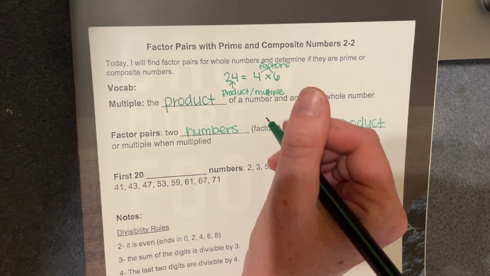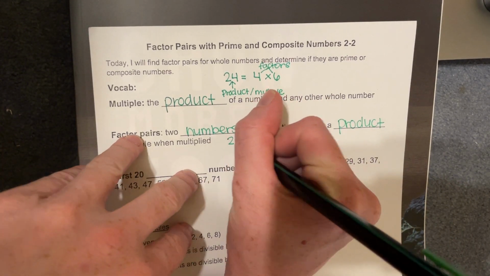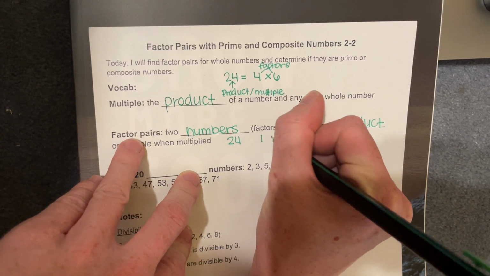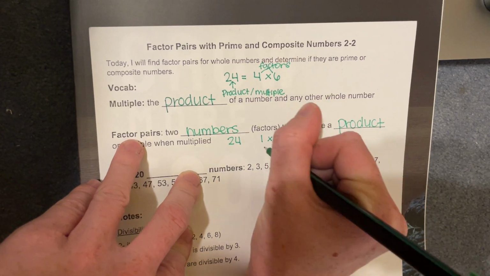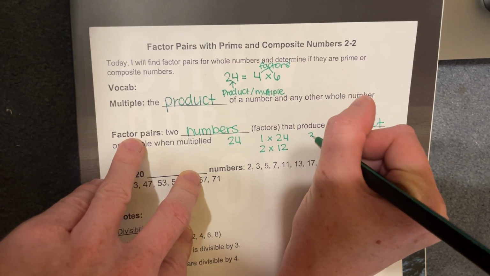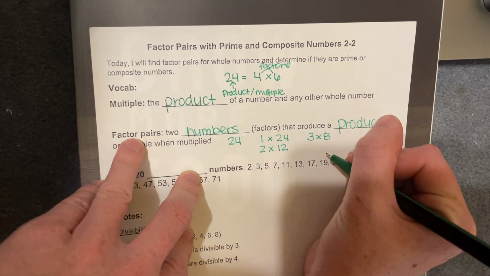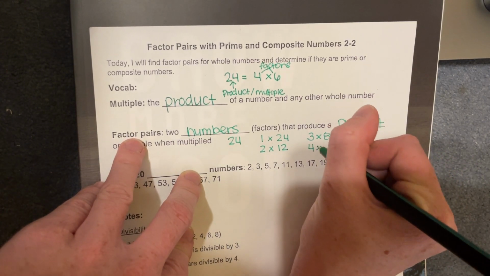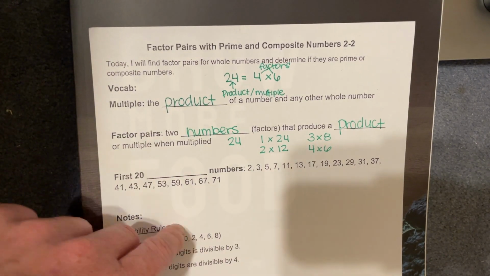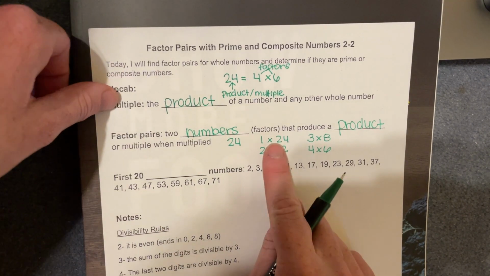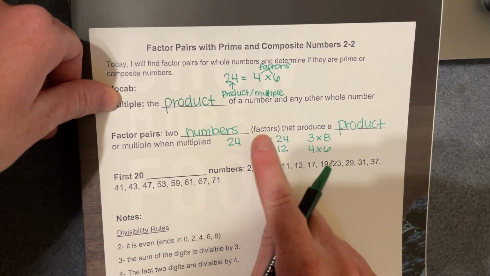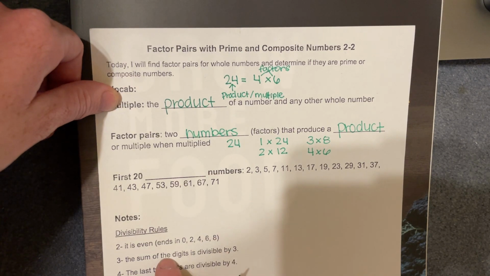Okay, so for example, if I have the number 24, my factor pairs for 24 are 1 times 24, 2 times 12, 3 times 8, 4 times 6. All of these are factor pairs for the number 24. And because there's more than just 1 times 24, that means that this is going to be a composite number.